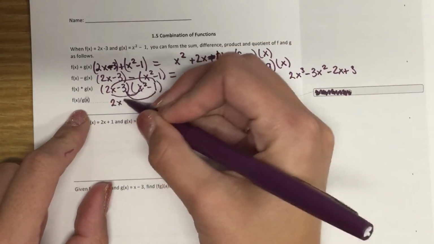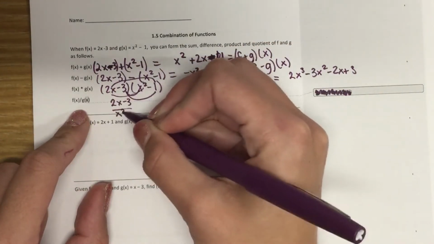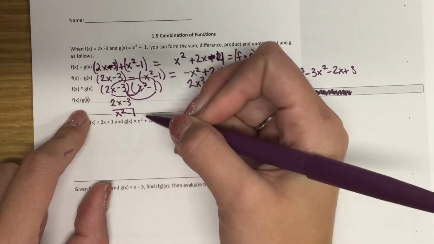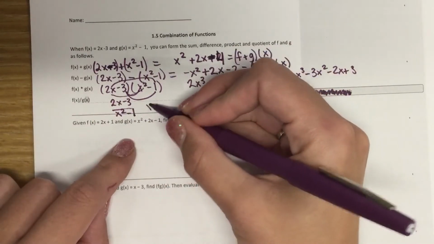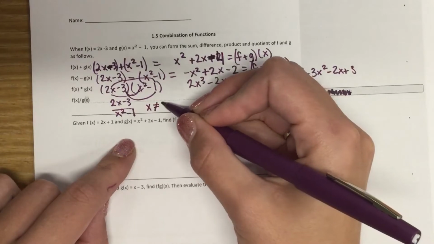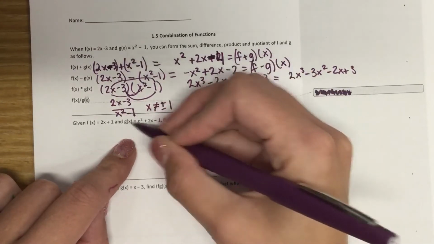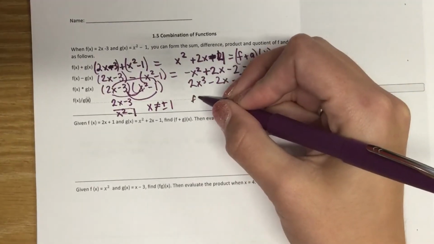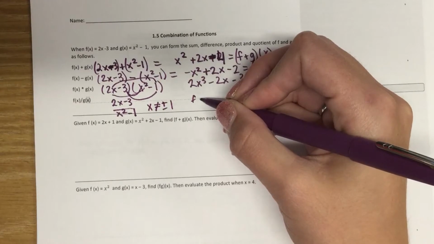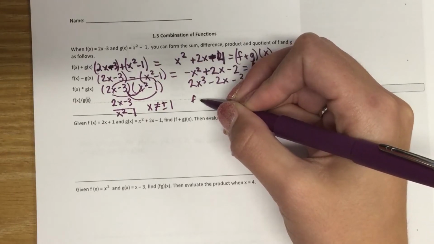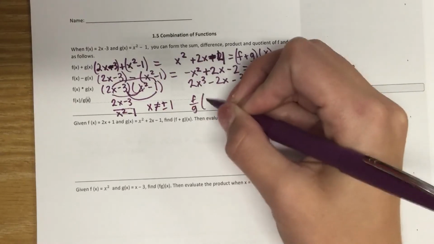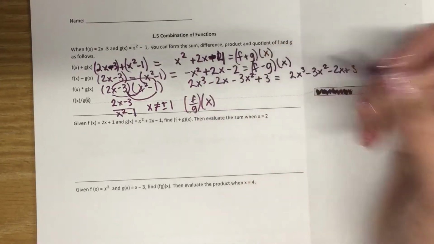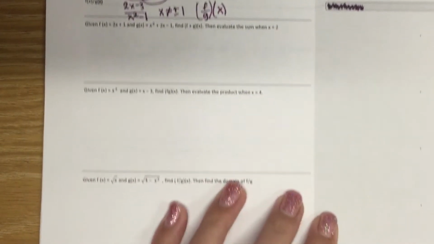Okay, last one, f of x divided by g of x. We would literally just do 2x minus 3 divided by x squared minus 1. So we would have that domain that x could not equal plus or minus 1 because that would make the denominator equal 0. So all of these are our sum, difference, product, and quotient rules. So in this case here, we would have f of g of x. Like we could divide before we're doing those x values there.